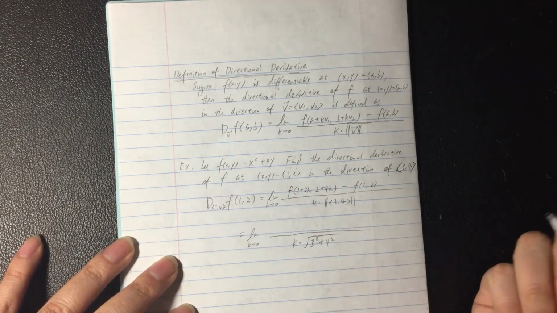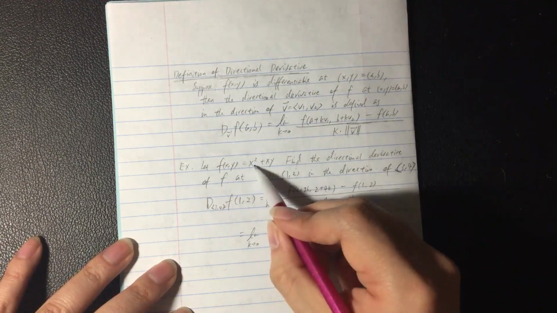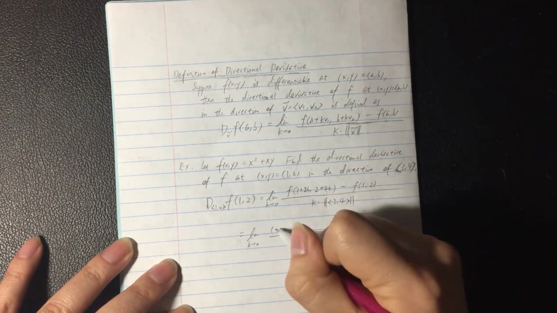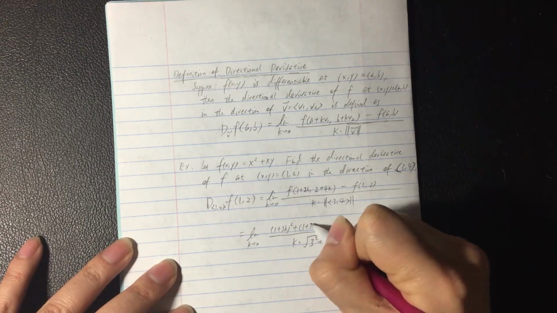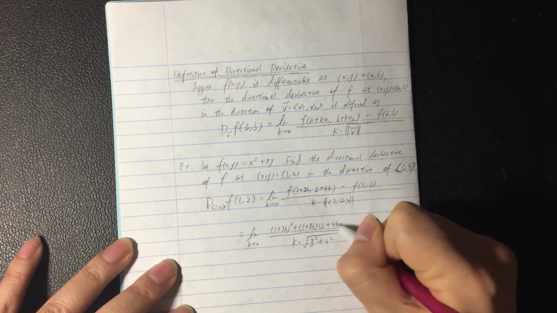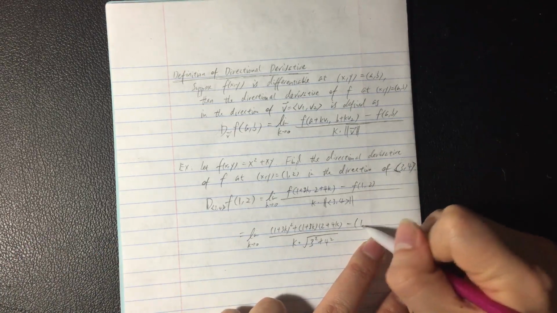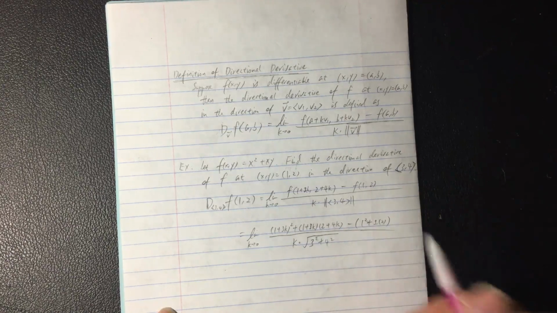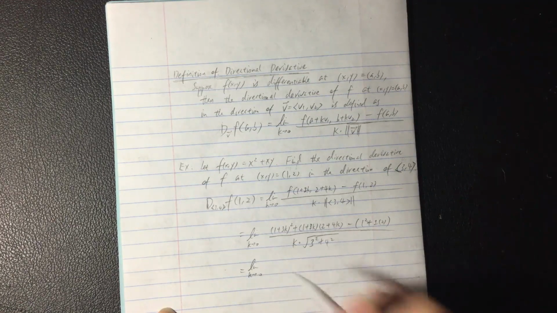On the numerator, I plug in 1 plus 3k for x and 2 plus 4k for y, and minus f of (1, 2), that's 1 squared plus 1 times 2. Then take the limit as k approaches 0.